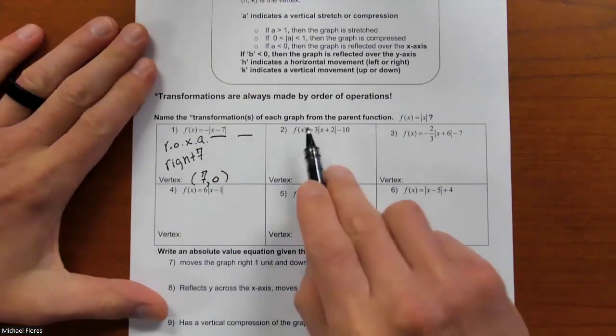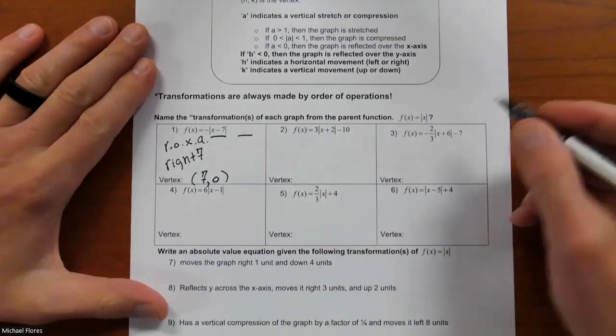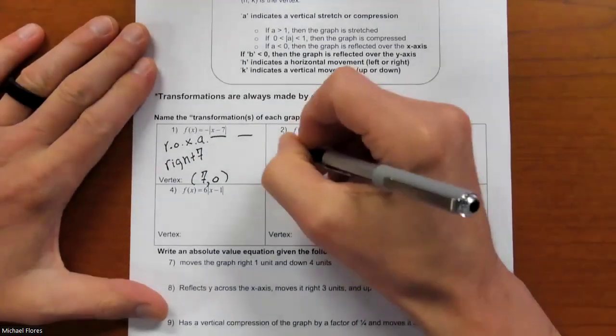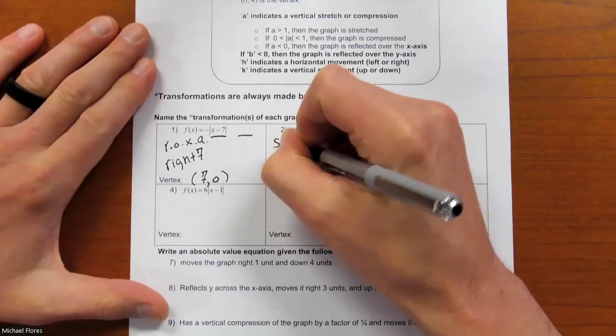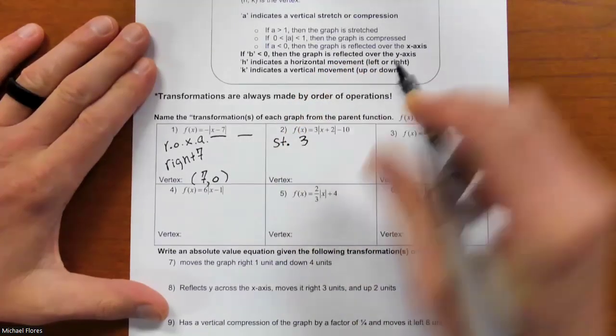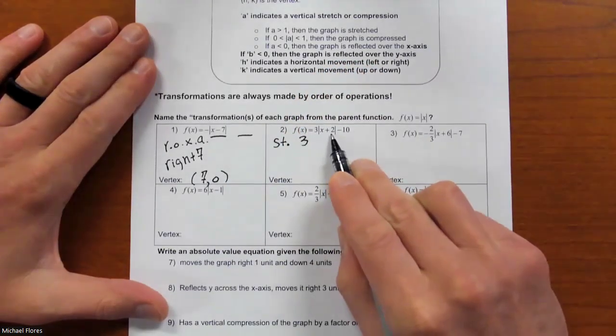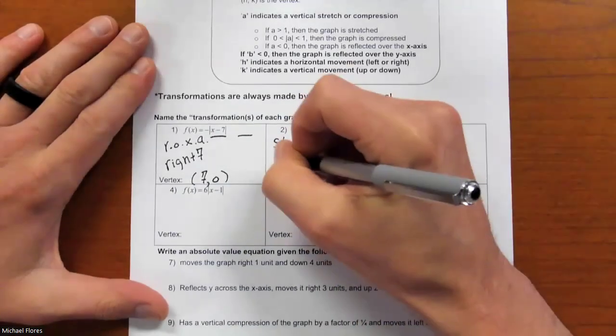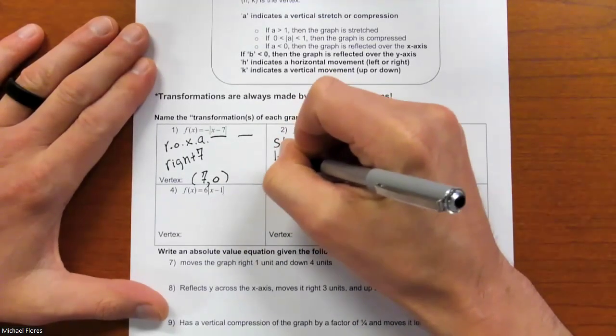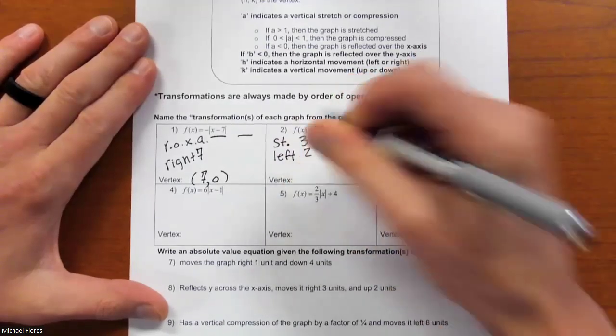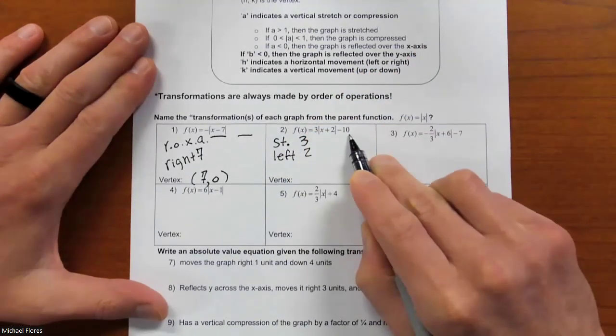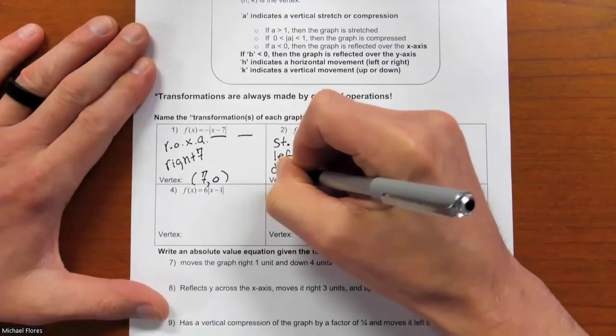All right, example 2 here. Notice the 3 in front of the absolute value, since that is greater than 1. That's going to be a stretch of 3. I'm going to abbreviate stretch of 3. Inside that absolute value, I see x plus 2. So we must be going left 2 and out here to the right. That's a minus 10, so we're going down 10 from the origin.